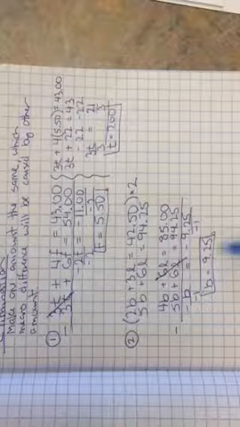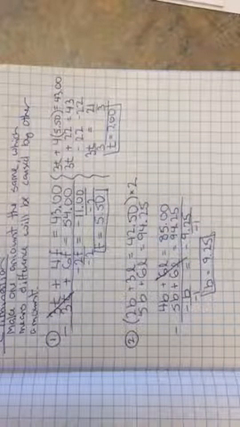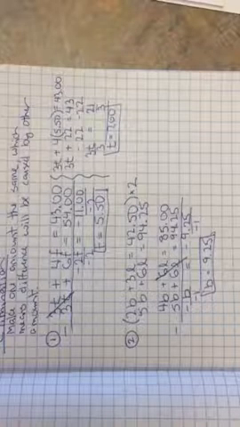Once I know the Brutus Bites, I can get the Lucky Licks by dropping it back in and figuring it out from there, just like we did before.